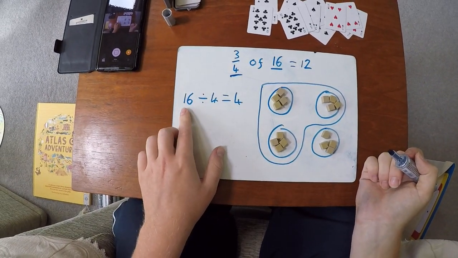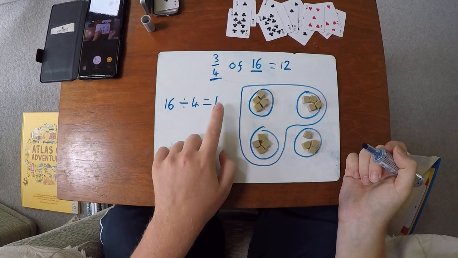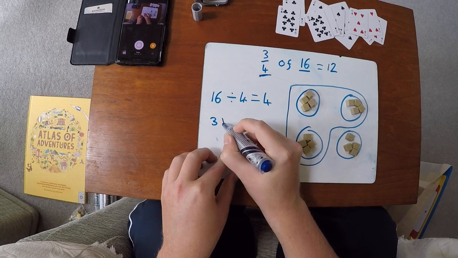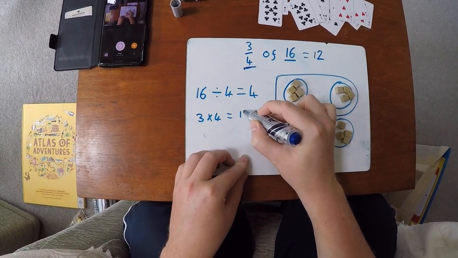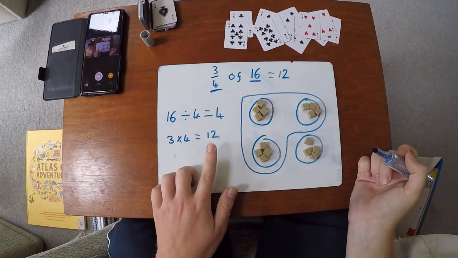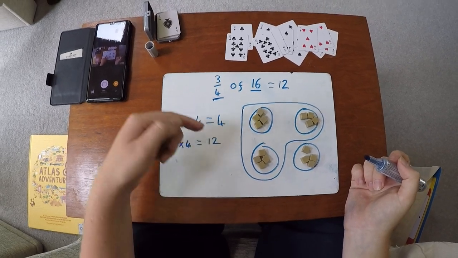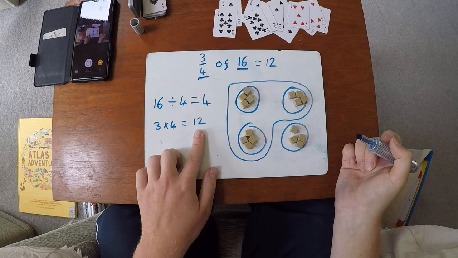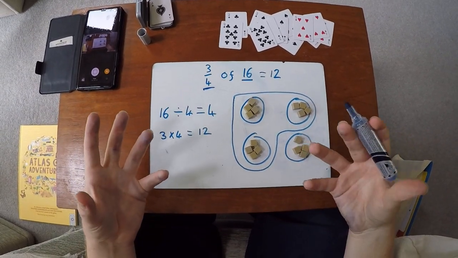And this is where 16 divided by 4 would give me 1/4, but I'd need 3 lots of that 4 now. So 3 times 4, because it's 3 lots of that 1/4, equals 12. And that's where a lot of people miss out that stage. They do this division, but then they forget, oh, I need 3 lots of that. So remember that stage. That's easily missed if you're doing your division there. But that's how we think of our fractions of quantities.